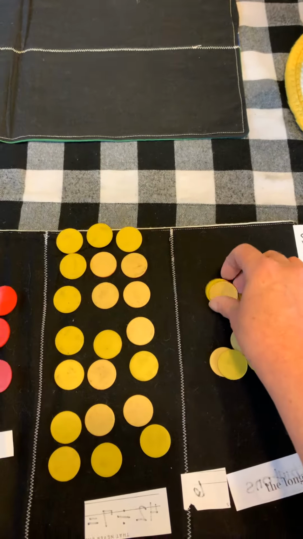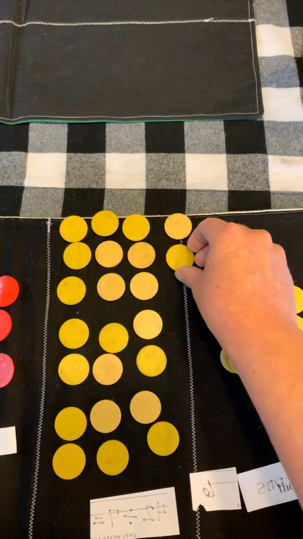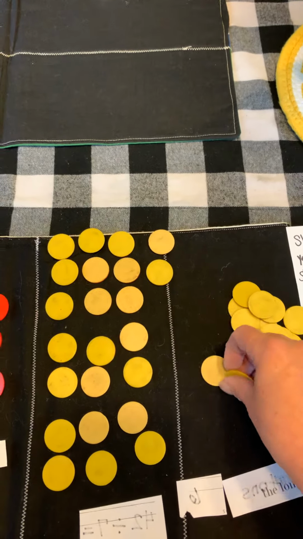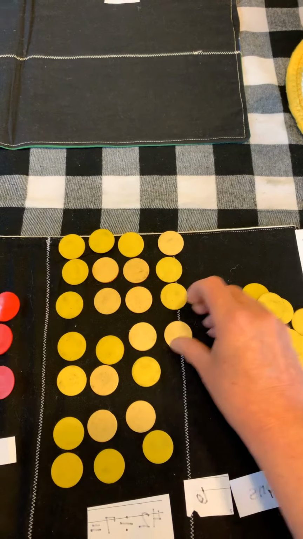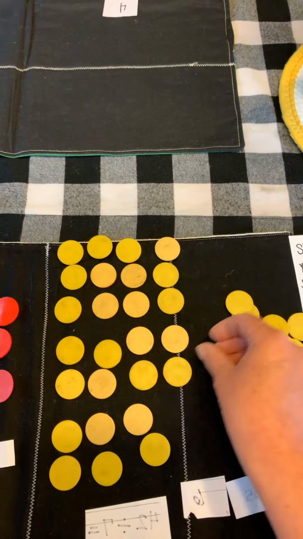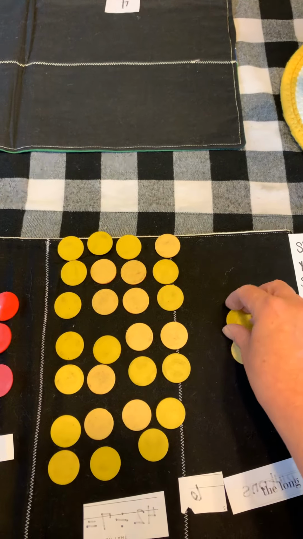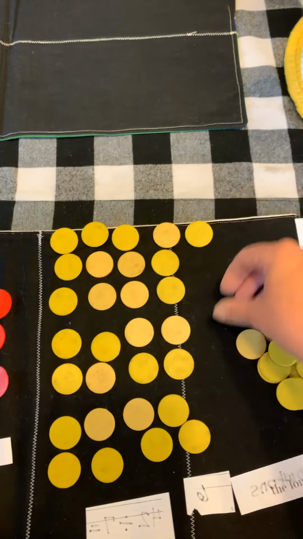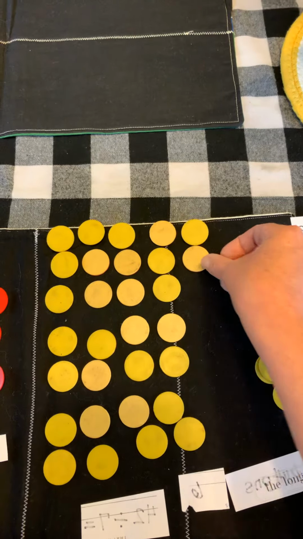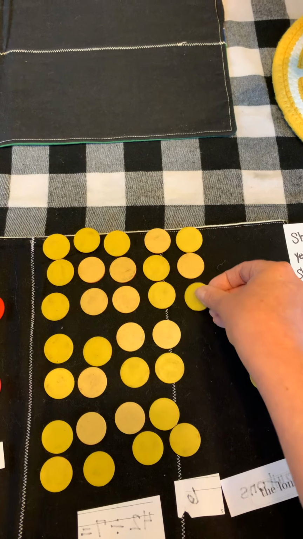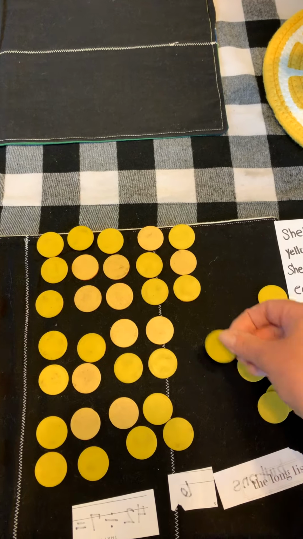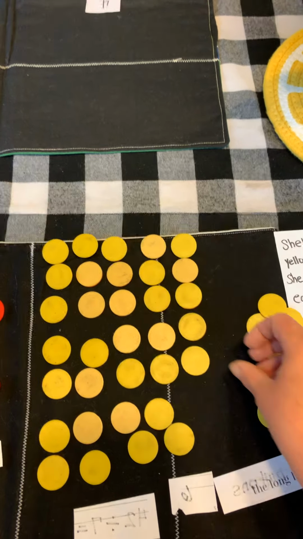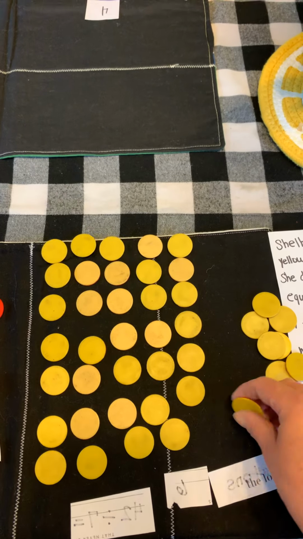Equal shares, like we did last week, have a lot to do with division. If you know your division facts, your multiplication facts, you can use those for division. So all I'm doing here is taking my 42 and I'm dividing it by 7 friends. Shelby is very generous with her 42 yellow buttons.